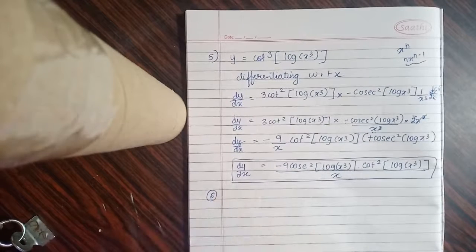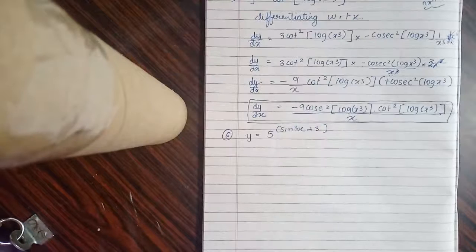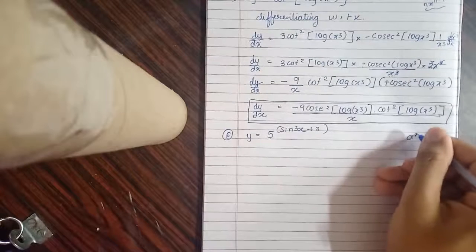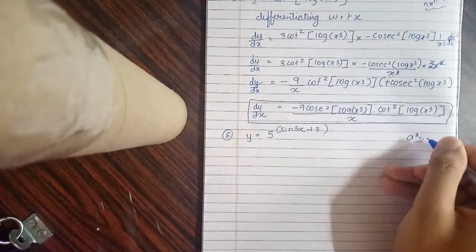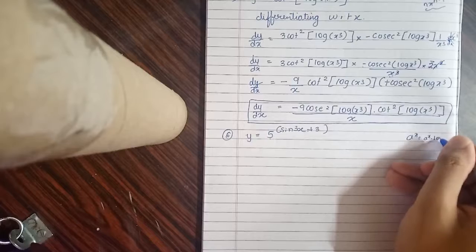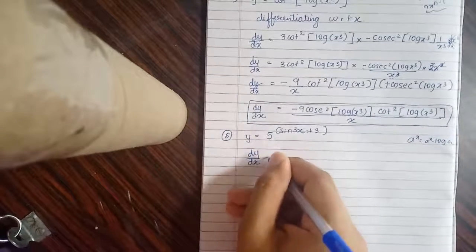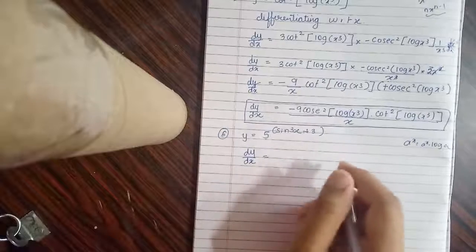Starting with the 6th one now. This question is a special question because this has the format a raised to x, and this is the formula: the derivative of a raised to x is a raised to x into log a. So now we differentiate this by x. You can do it directly without writing, that is also okay.